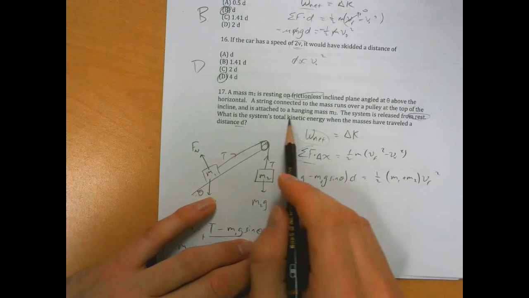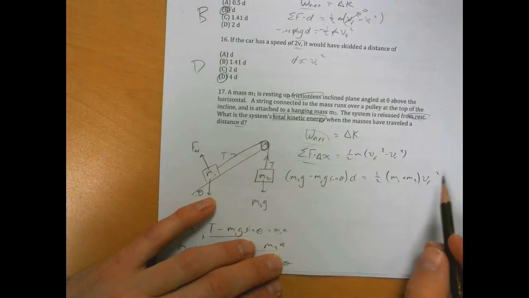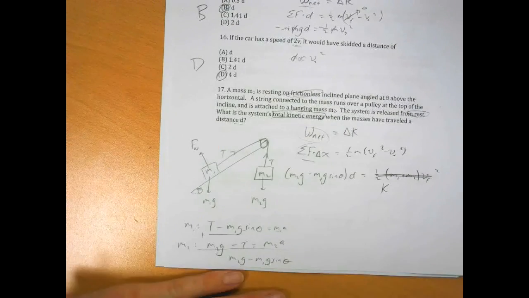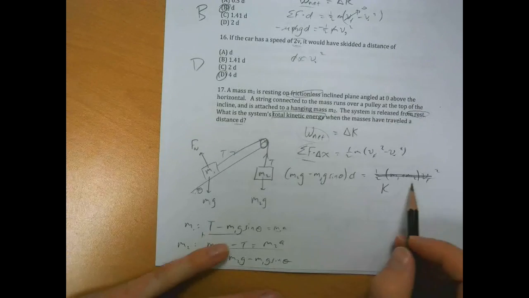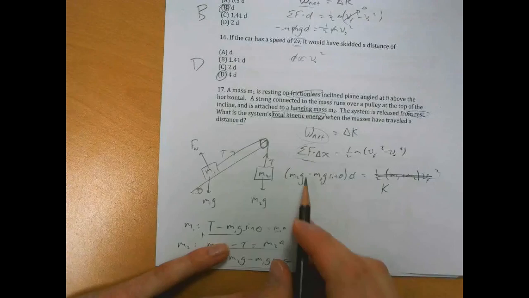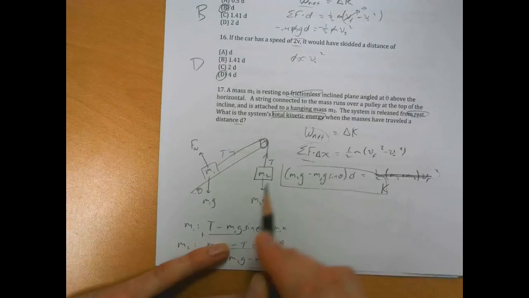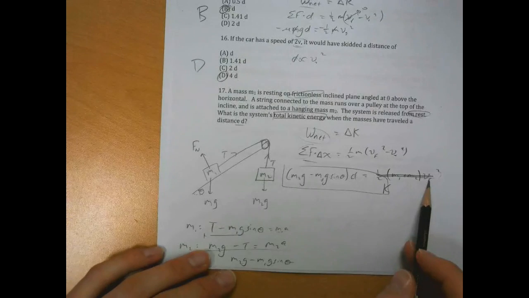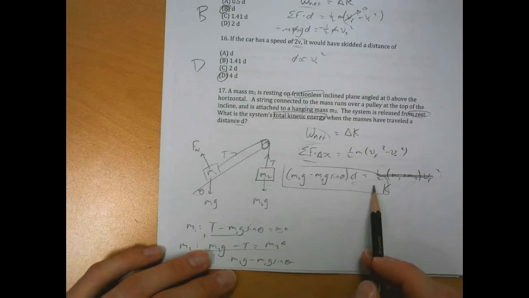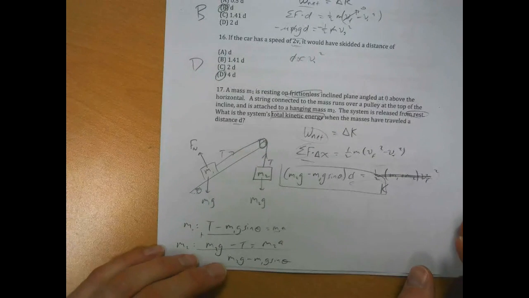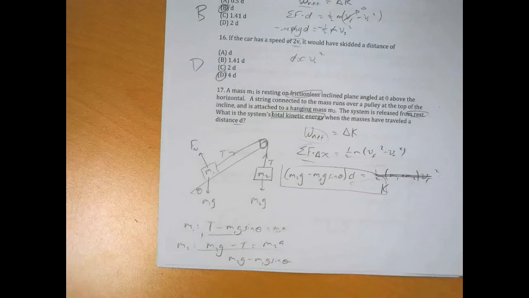Oh, actually, this is asking about the system's total kinetic energy, so we don't actually care about that. We could also figure out the velocity using that, but it just asks for K, so we're done. Kinetic energy is equal to d times (m2g minus m1g sine theta). If it asks for velocity, we'd then divide this out and then take the square root to solve for the speed of the system.